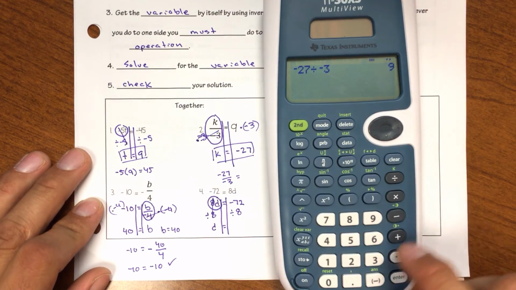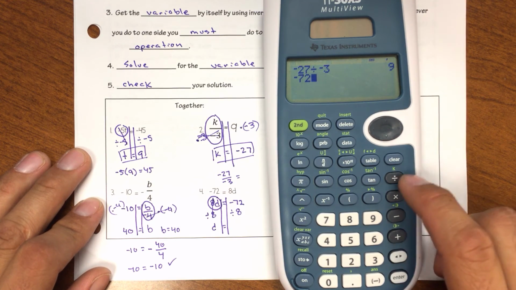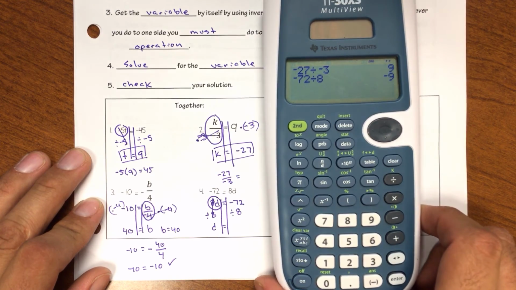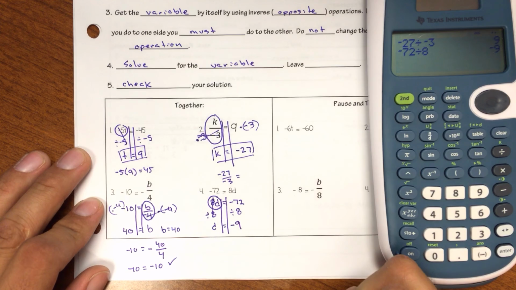Maybe I'm not very comfortable with my 8's, so I'm going to put that in my calculator. -72 divided by 8, and it tells me that it should be a -9. So d is equal to -9.